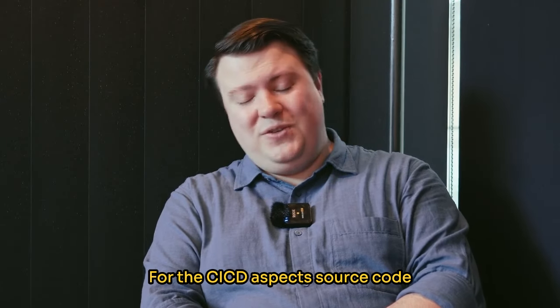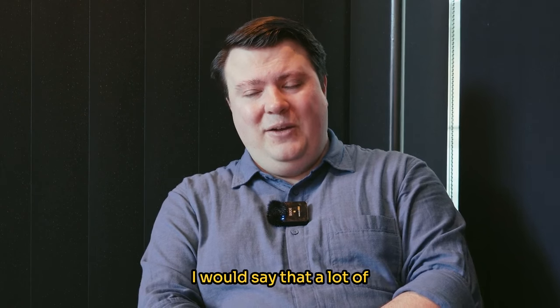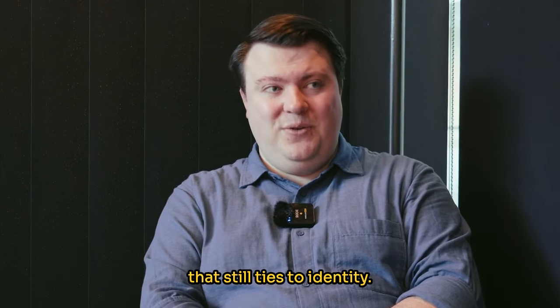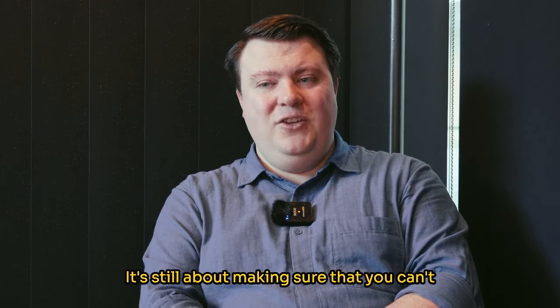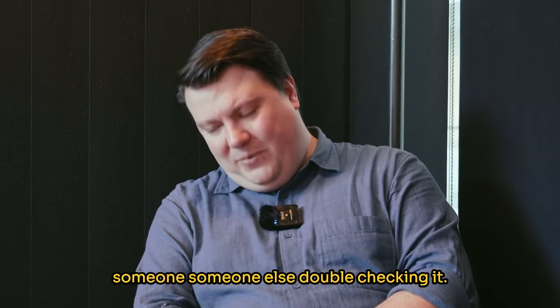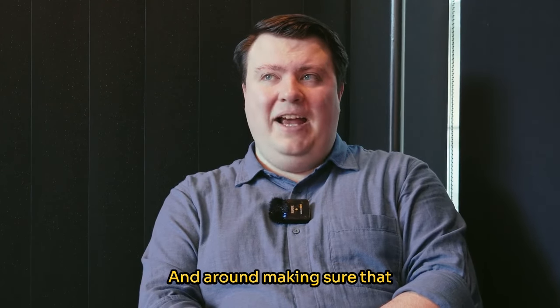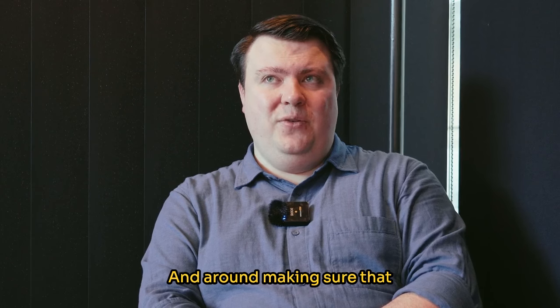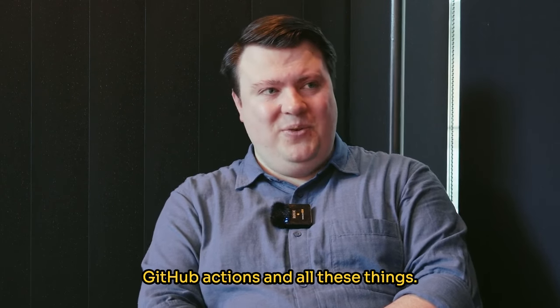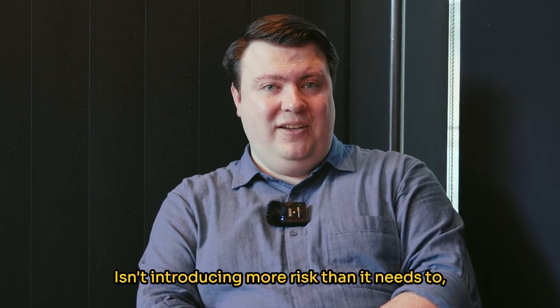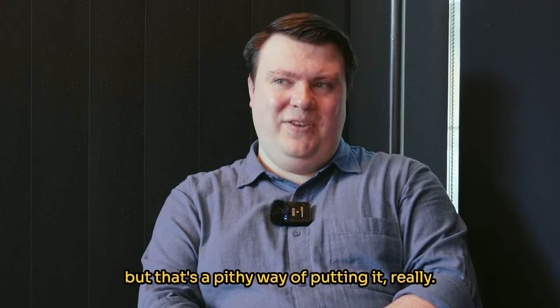Yeah. For the CI/CD aspects, source code management, all of those kinds of things, I would say that a lot of that still ties to identity. It's still about making sure that you can't merge into protected branches without someone else double checking it. Right. And around making sure that whatever you're doing with your GitHub Actions and all these things isn't introducing more risk than it needs to, but that's a pithy way of putting it, really.